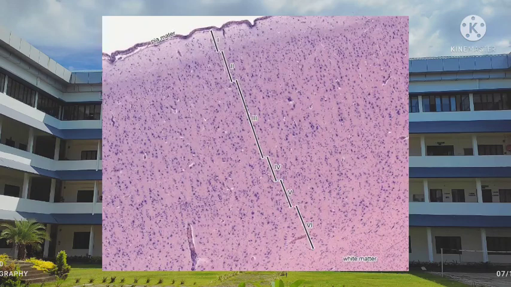In addition to the cell bodies of neurons, the cerebral cortex contains abundant nerve fibers. Many of these are vertically oriented.